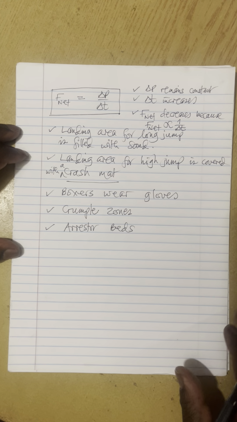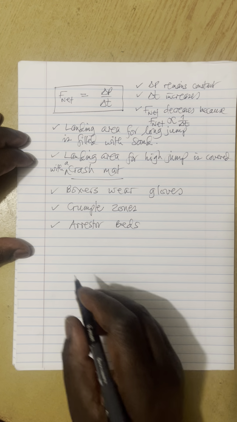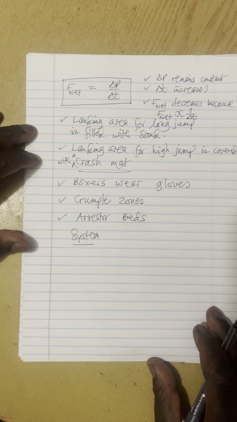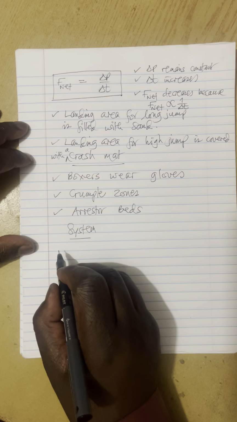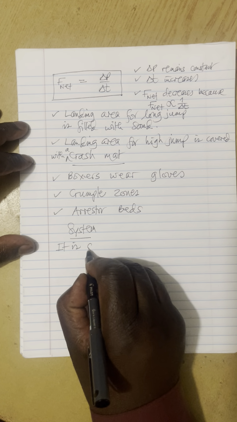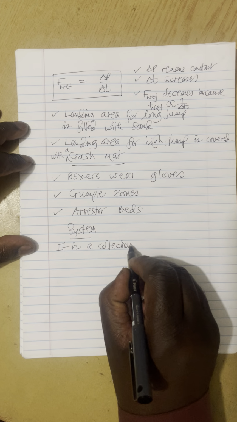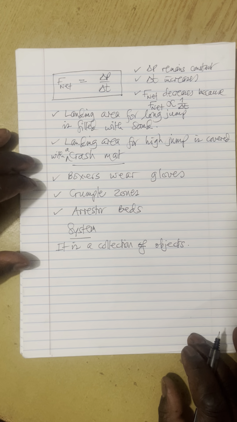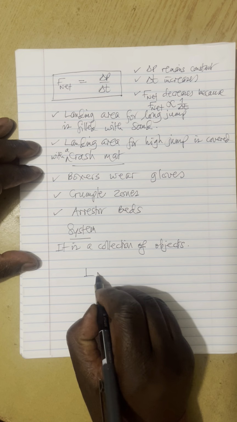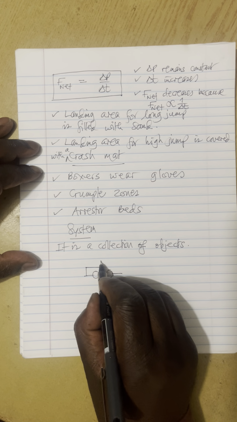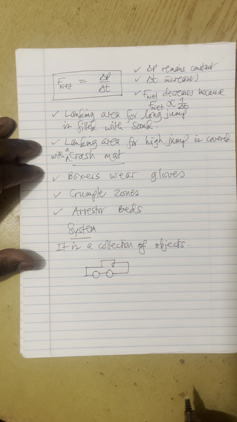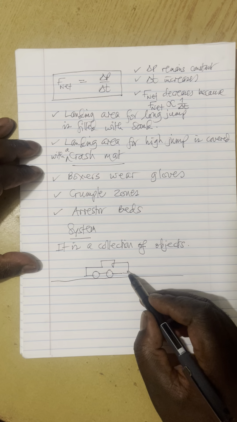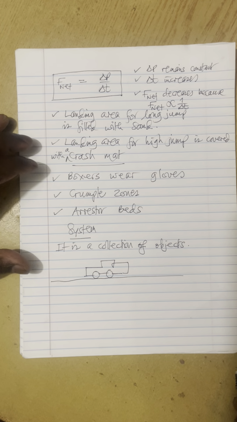Right, after this, I want to talk about what we call a system in physics. Now, we define a system in physics as a collection of objects. That's how we define a system, a collection of objects. So, for example, if you have a car moving on a road, and probably there are people inside there, in this case, when we talk about a system, we are looking at the road on which the car is moving, the car itself, people inside, and air around it constitute what we call a system.